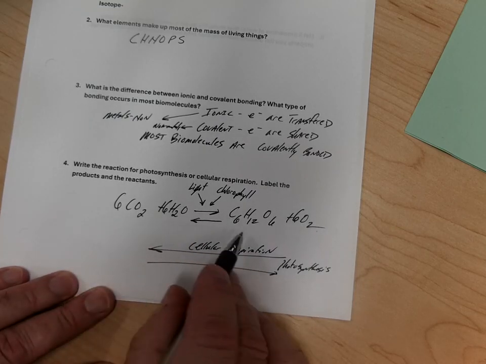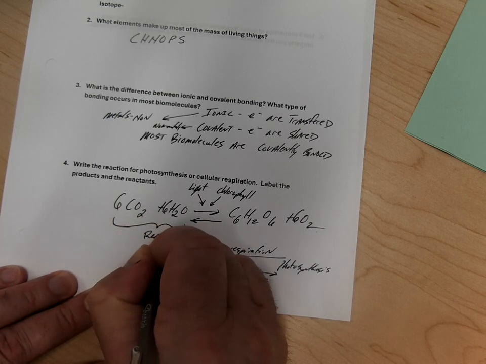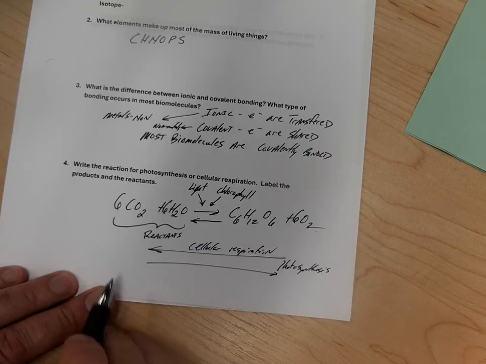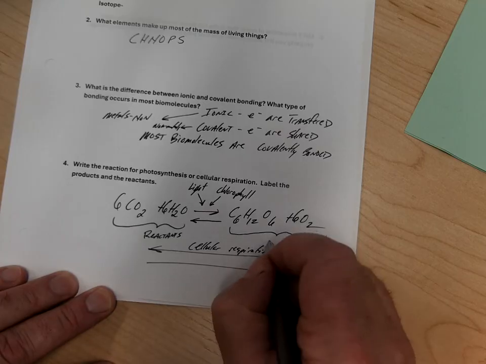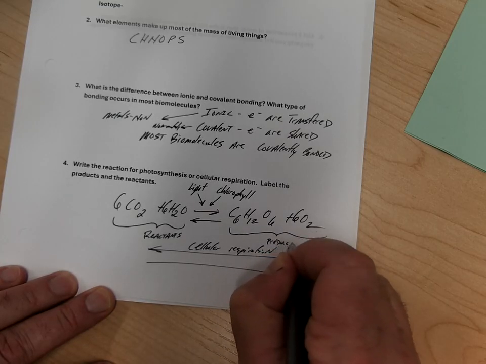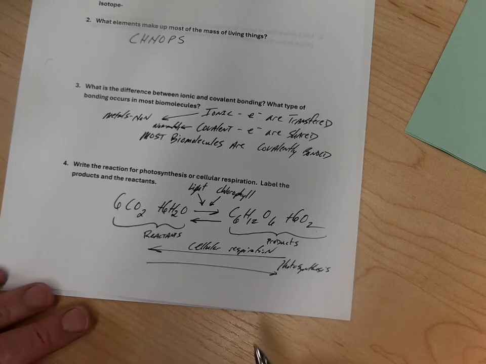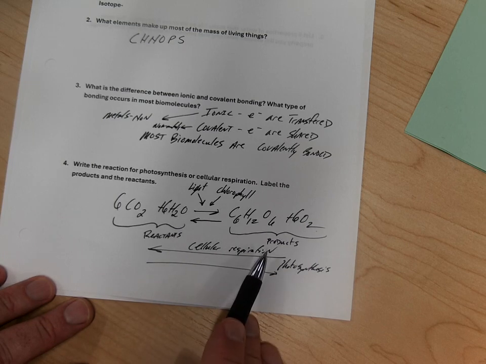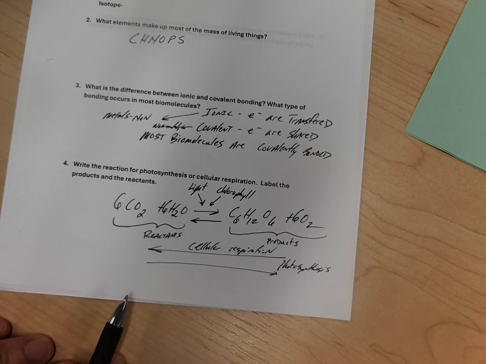Oh, label the products and reactants. All right. So typically we write the reactants on the left side. So the reactants for photosynthesis are carbon dioxide and water, and these are the products. Thanks for the catch, Leah. I didn't answer the whole question. I would have missed some points because I didn't label it. All right, so products, reactants. Now, of course, if you wrote it going the other direction, then essentially the products of cellular respiration are the reactants of photosynthesis and vice versa.